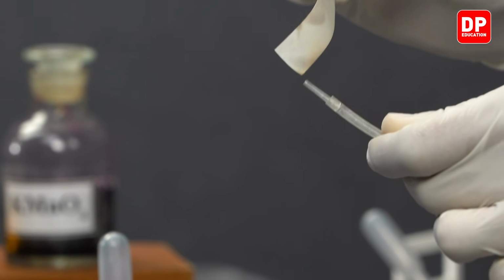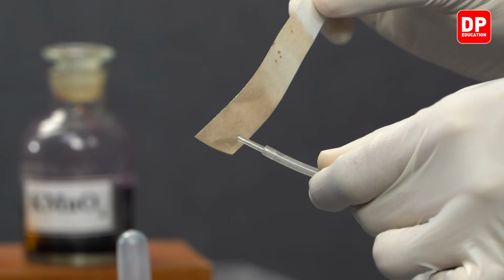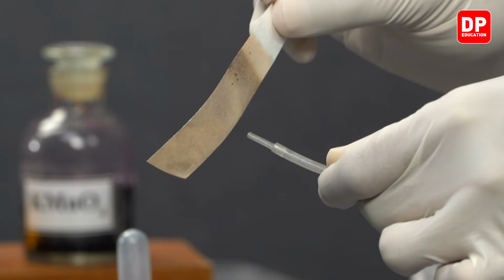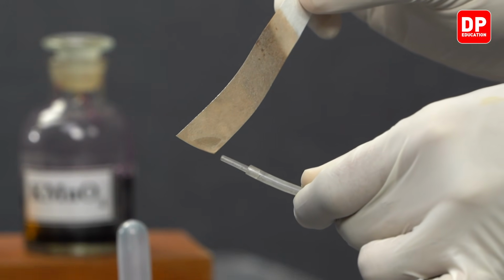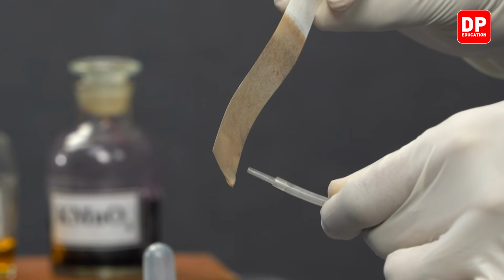You will observe, as we send the hydrogen sulfide gas, this paper soaked in lead acetate turn to a black color.